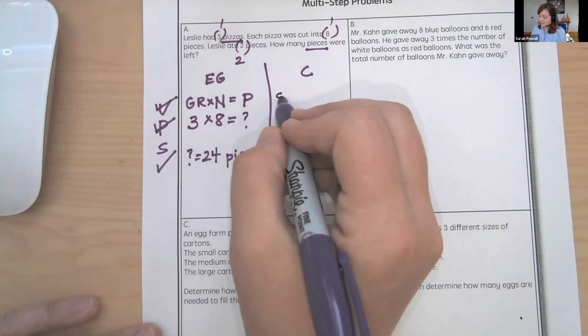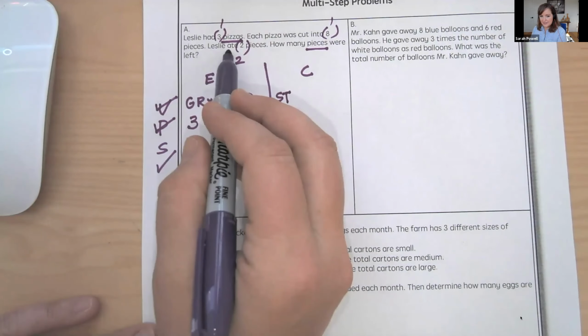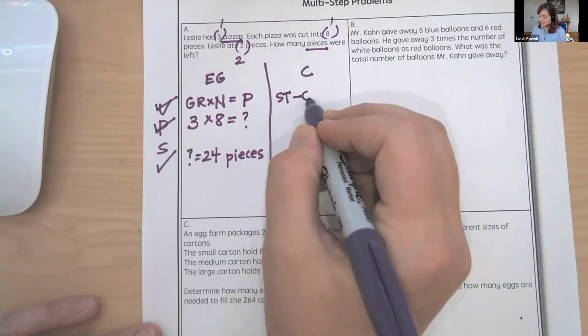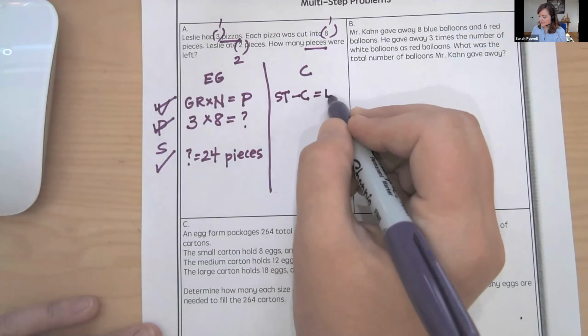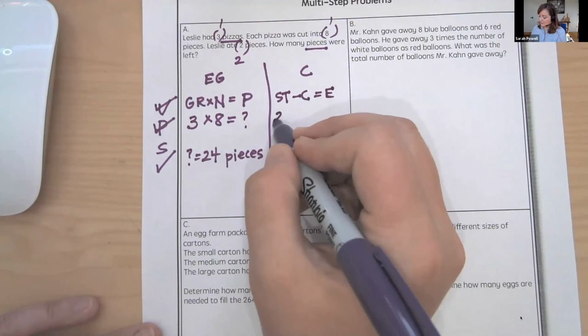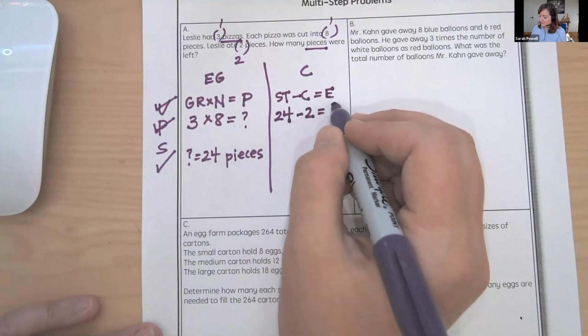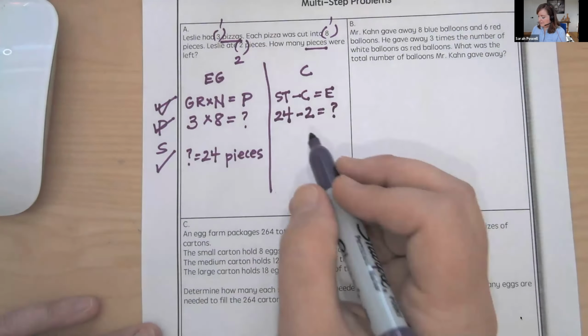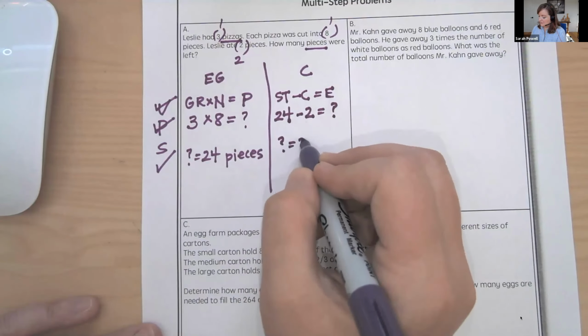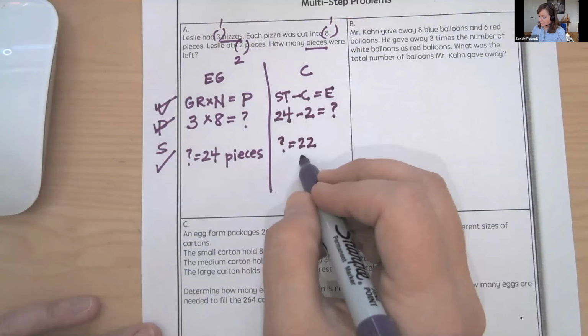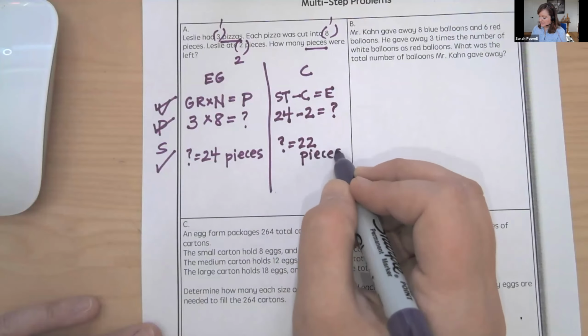So I have a start amount of pizza, and if I ate some, that's a decrease in my pizza to a new end amount. So now I started with 24 pieces and I ate 2. So I have to figure out how many I have now. So 24 minus 2 is 22, and a good label for 22 would be pieces.